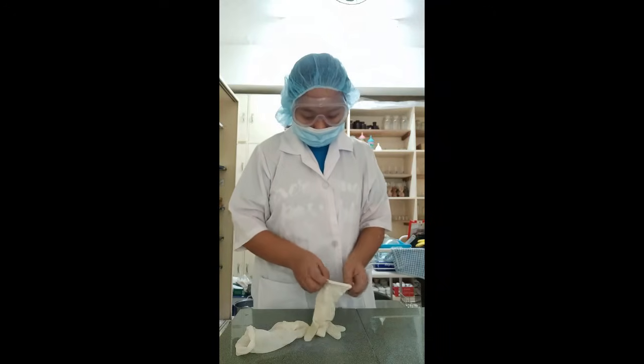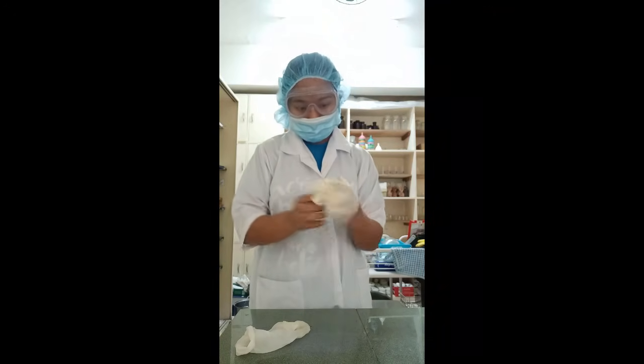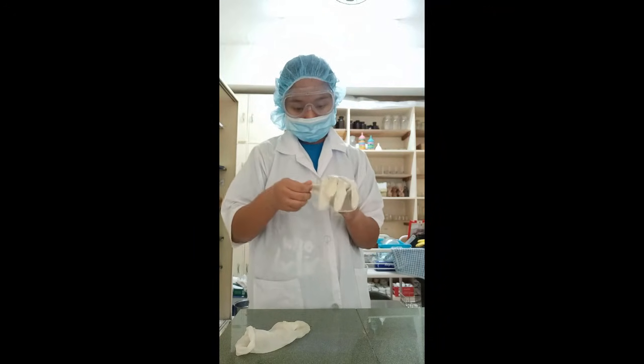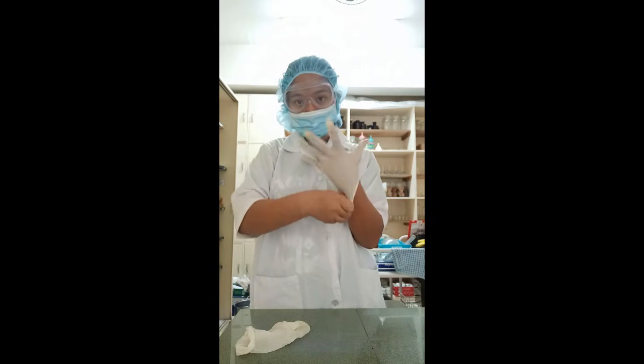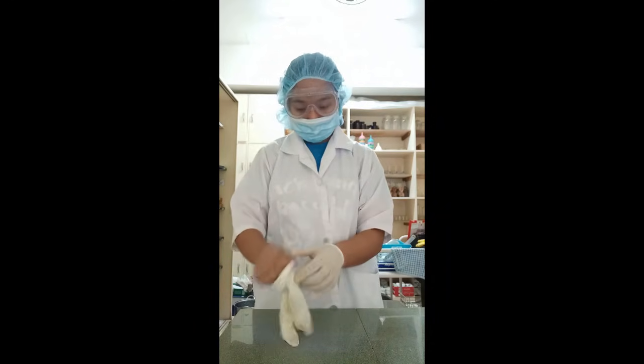Gloves are worn whenever handling hazardous materials, even in small quantities. It is important to choose the appropriate type of glove for the hazard present, such as chemical-resistant gloves and heat-resistant gloves.